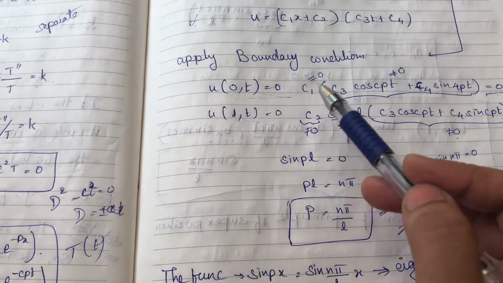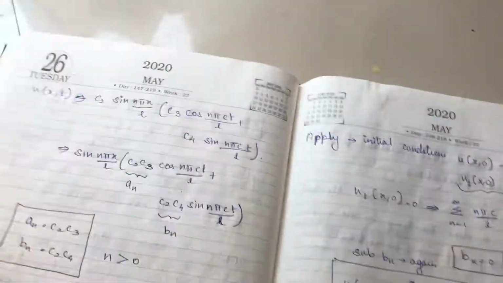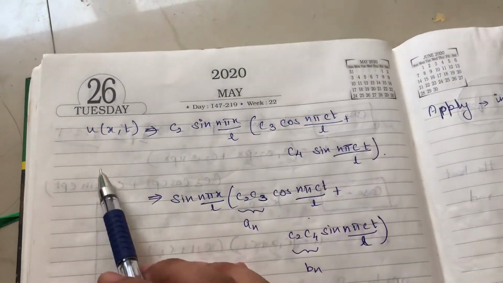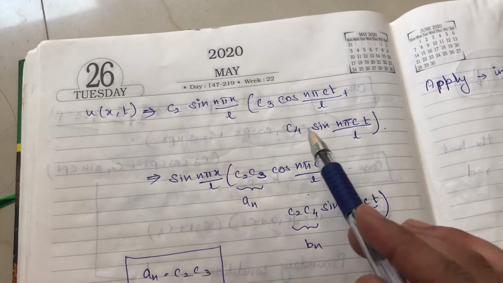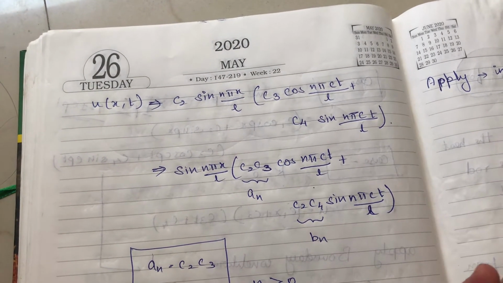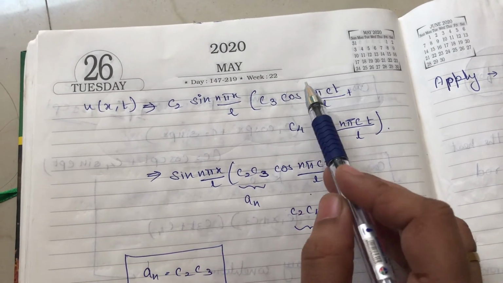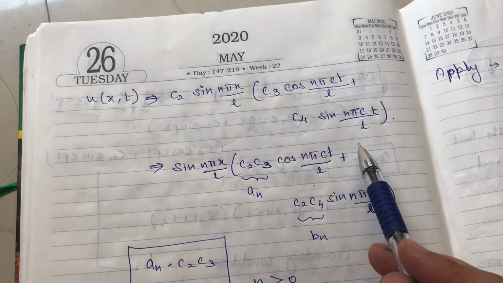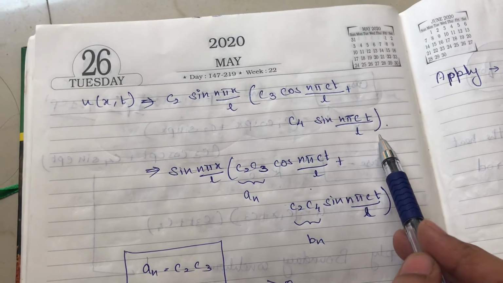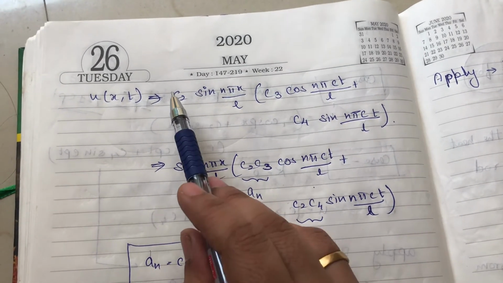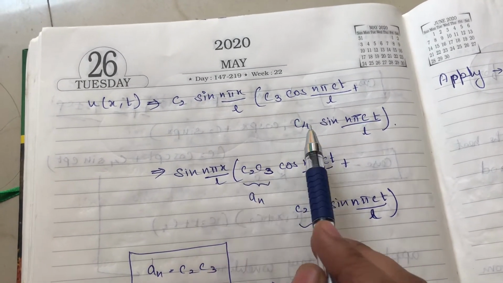By using the boundary conditions, we have found the equations. Just substitute into u of x,t, and here you will get the answer. Here you can see that for C2, the same thing applies to these three things. The same equation is here, and I am just multiplying by the C2 here.